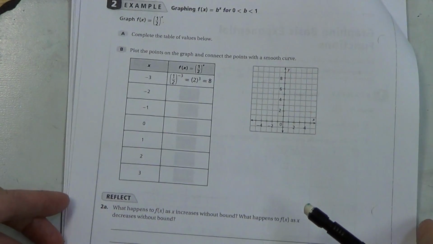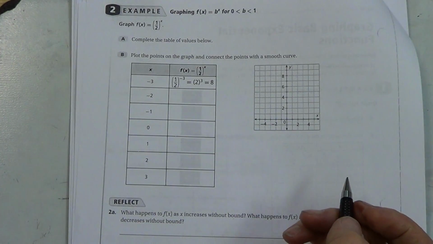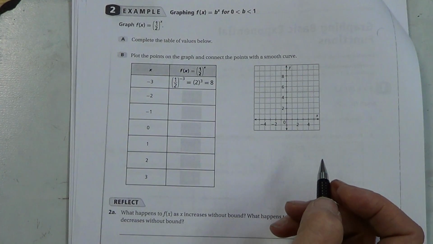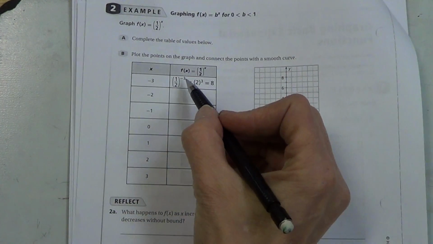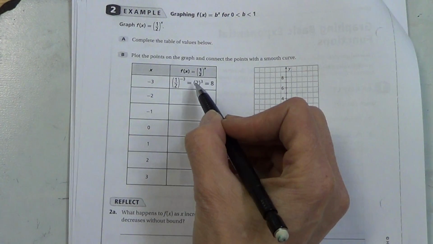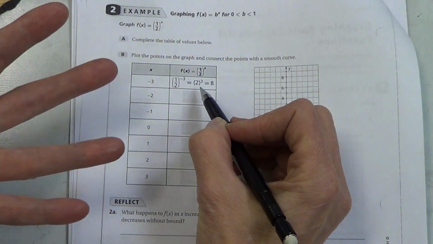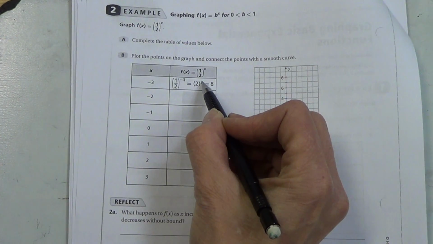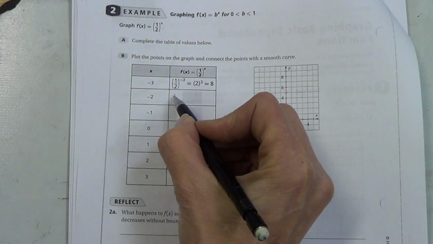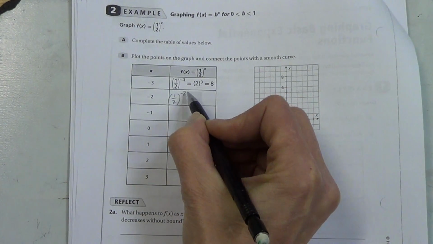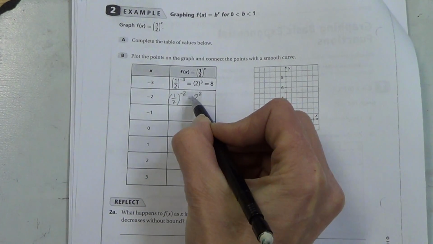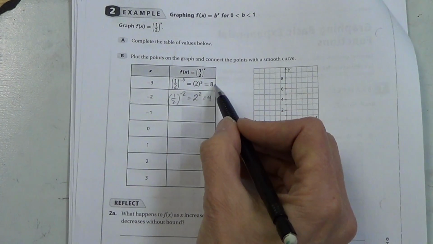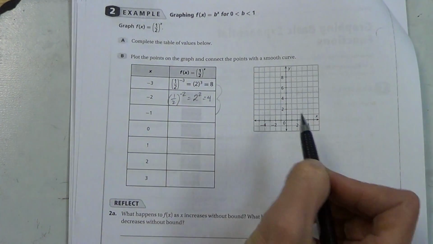Okay, so now they're going to have you do a couple graphs. I'm just going to step you through how to get this onto the graph a little bit. Remember with our negative exponent that we flip it to create a positive. So 1/2 to the negative third becomes 2 to the third, which is 8. 1/2 to the negative second will become 2 squared, which is 4. And you can always go with this, or you can also start to follow this. Okay?